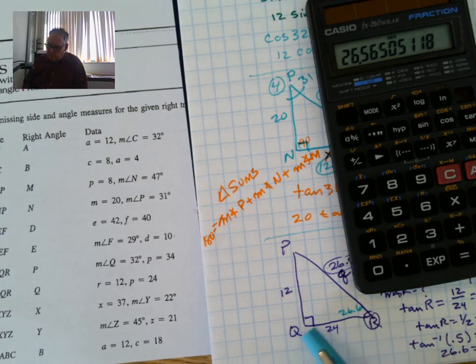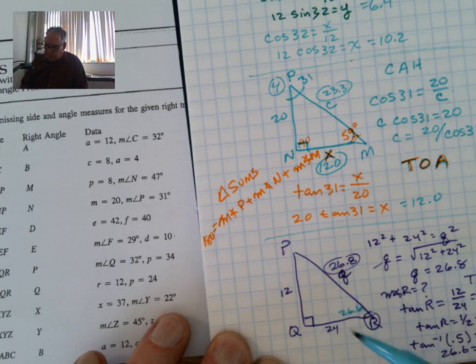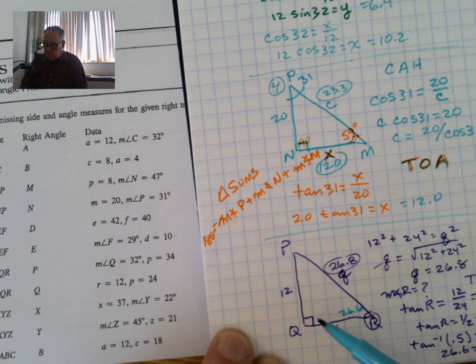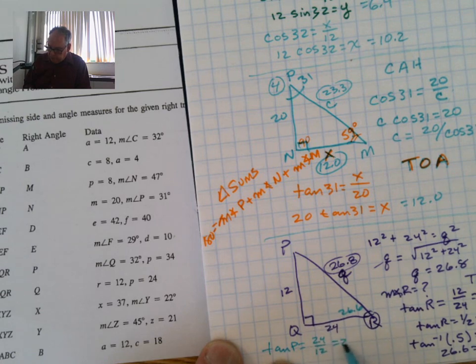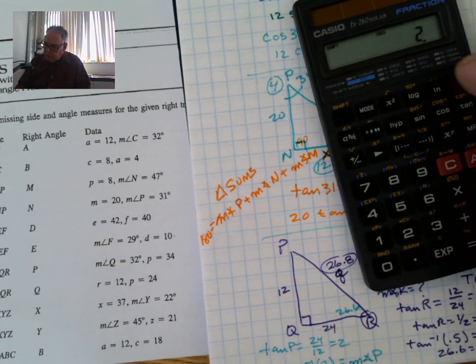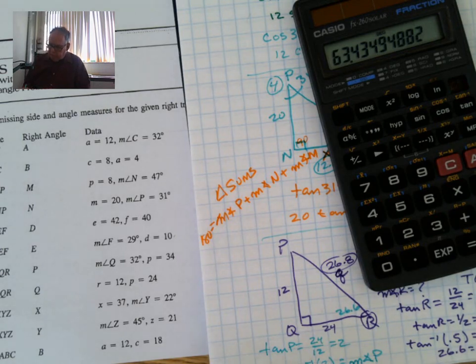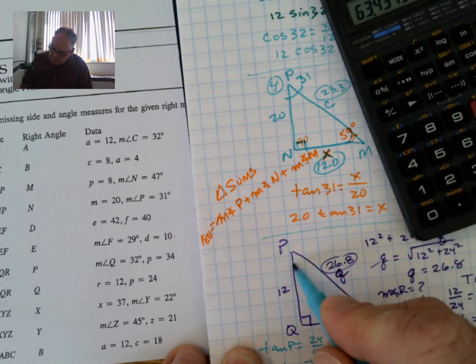And we could now do 90 and 26.6 and find angle P and just use triangle sums and be done with it. Just for the heck of it, I'm going to go ahead and do the same thing for angle P. 24 now is opposite and 12 is adjacent. So I'm going to do tan P is equal to 24 over 12, which is 2. So tan minus 1 of 2 is going to be the measure of angle P. So I'm going to put 2 in the calculator and then do inverse tangent, and I get 63.4. So measure angle P is 63.4.